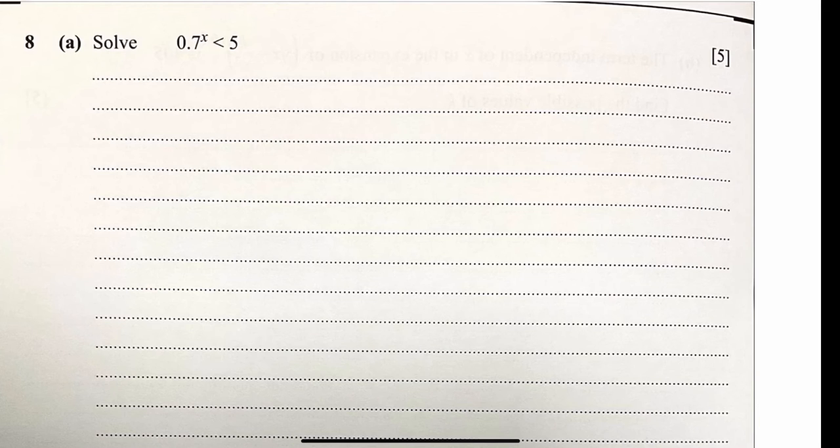Okay, question 8, it says 0.7 to the power of x is less than 5. So it's 5 marks for this question, and I'm really not too sure where they're giving the marks because there's not an awful lot to this one. But what you want to do here is take logs of both sides.